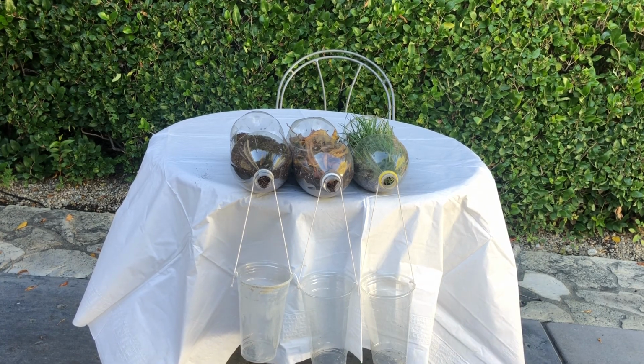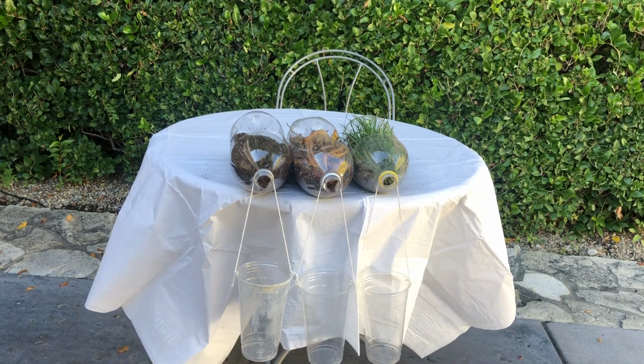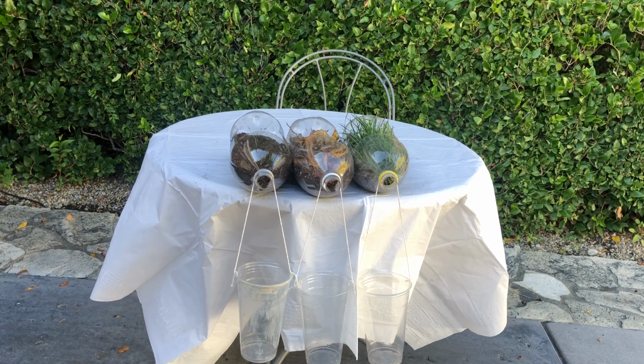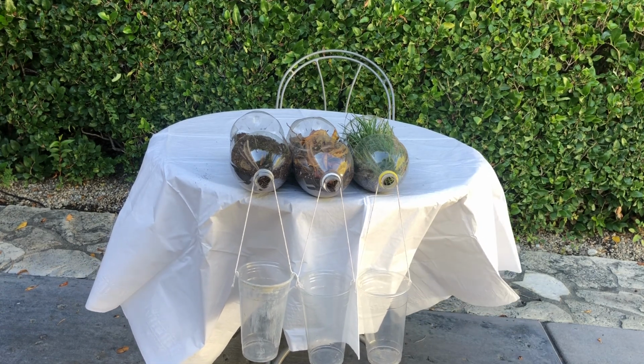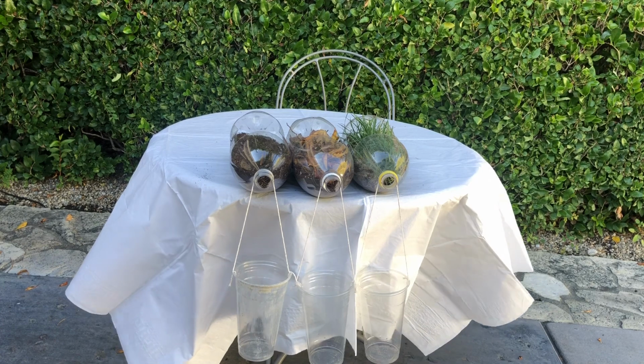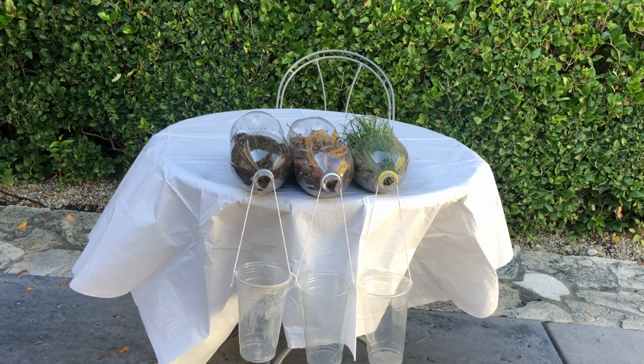As the water moves, we want to see if the soil moves as well. Now, the cups will catch the water, and if there's erosion, then they will catch the soil too. The cups that are the dirtiest will have the most erosion, and the cup that is the cleanest will have the least erosion. What I want you to do is take a minute and go ahead and make a hypothesis. Make a guess. Which bottle do you think will have the most erosion? Which bottle do you think will have the least erosion? It's a good time to pause this video and make your predictions.